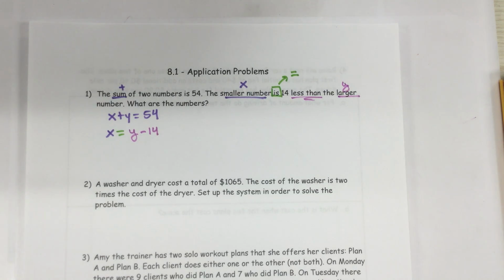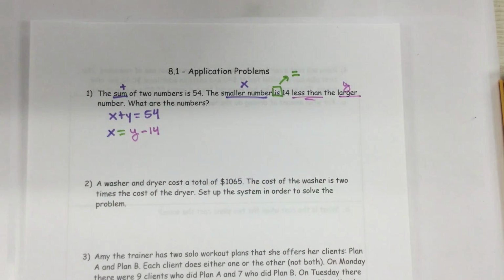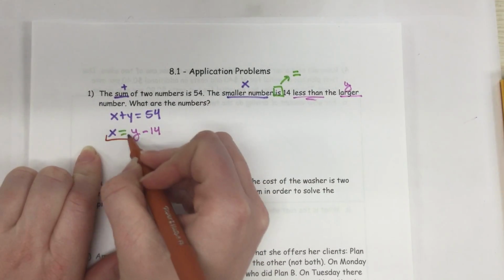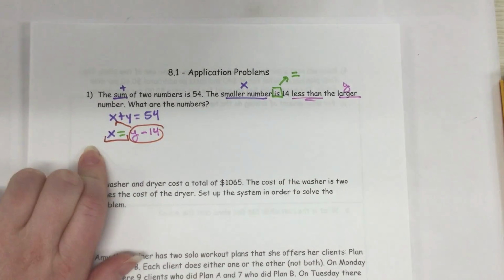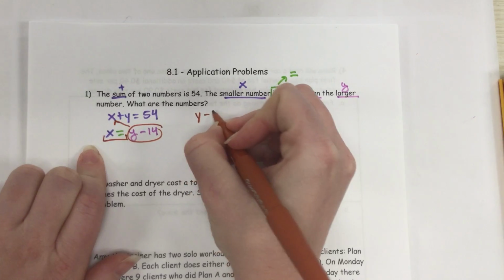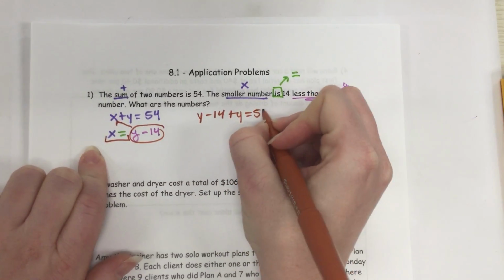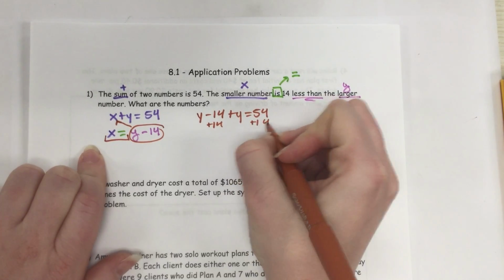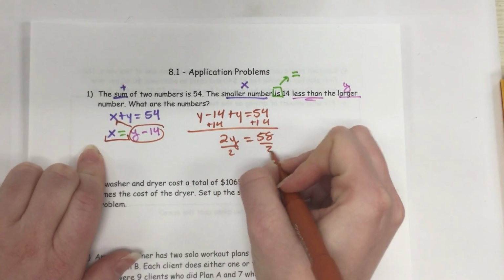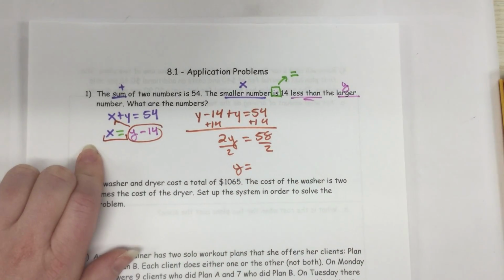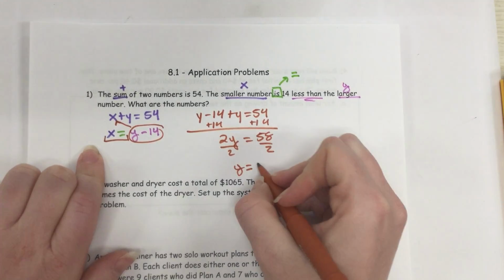All right, and so now we want to solve, and so this is the one case you'd probably use substitution. If you want to do elimination, it's fine, just subtract the y over and eliminate. I just love substitution. I think it's way more fun. And so I have an x equals, that's why I know I want to do substitution, because I have a variable equals something. So I'm going to substitute this guy in for x. Okay, and so what I get is y minus 14 plus y equals 54. So I'll add my 14 over, and y plus y is 2y, and that makes 58. Divide by 2, and 58 divided by 2 is 29.